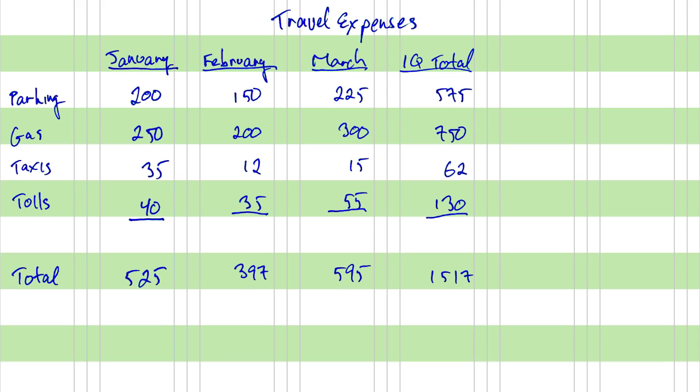Now, once I've done all that, maybe I want to do a little bit of business analysis, and I want to know what the percentage is for each of these categories. So, for example, I can see that the amount that I paid for gas was about half of my expenses. Well, now that I know what the percentages are, I can further the data analysis by drawing a pie chart.